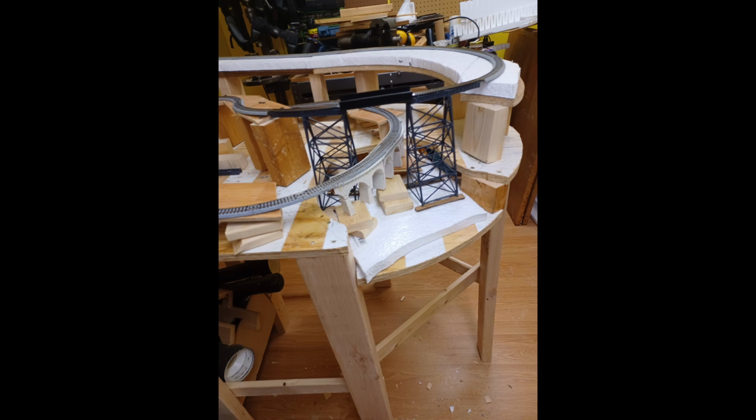There's going to be a waterfall coming down. It's still to be determined exactly how high that waterfall is going to be, but there's going to be a waterfall that drops down behind the trestle into a... Oops. And it's like technical problem there.